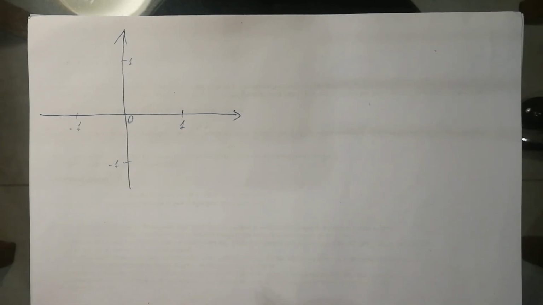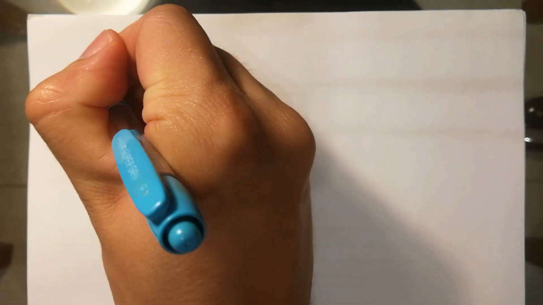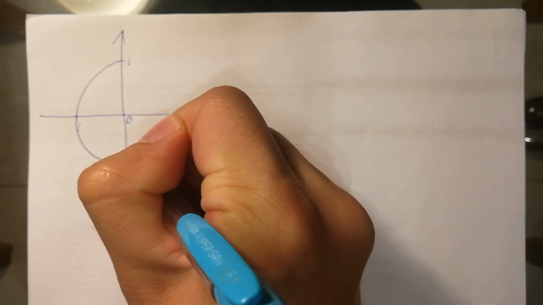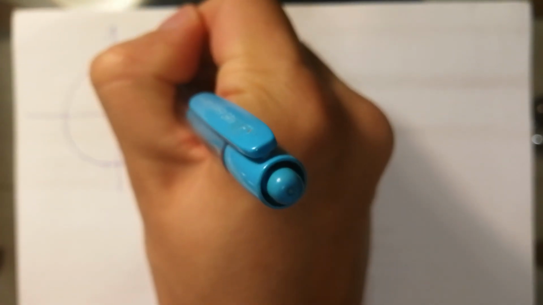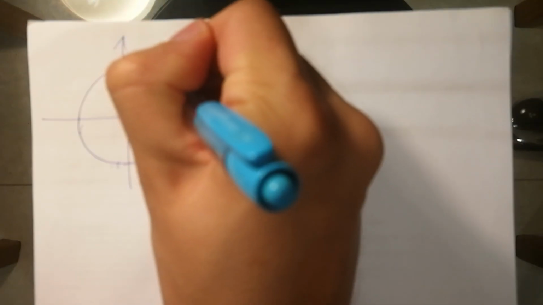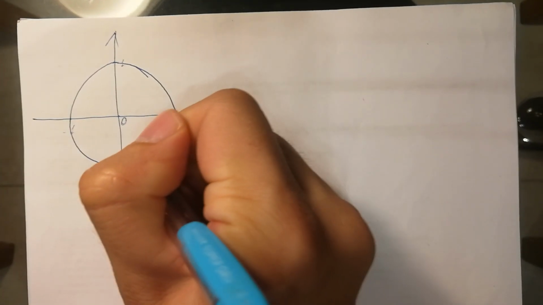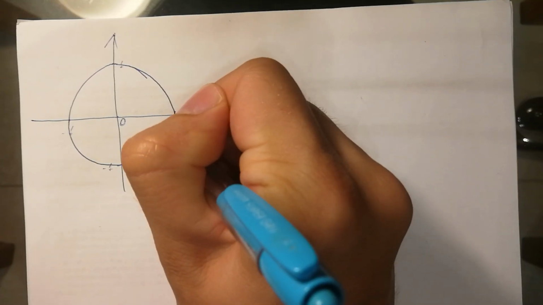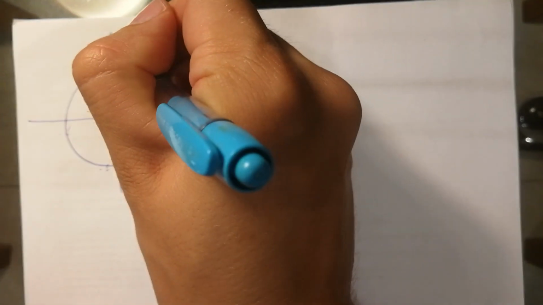And let's draw a circle through these points. Approximately, of course. Okay, here will be circle.